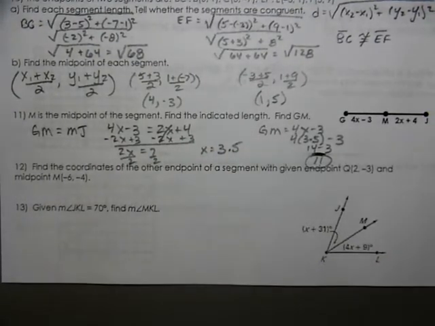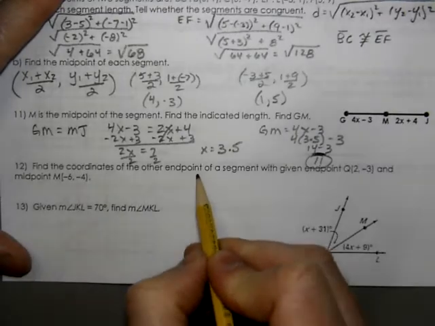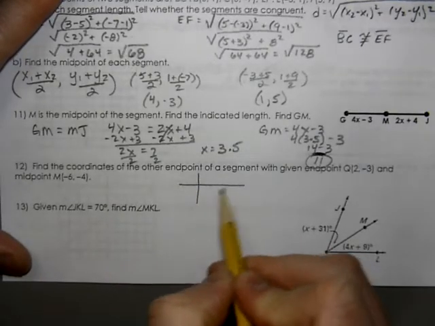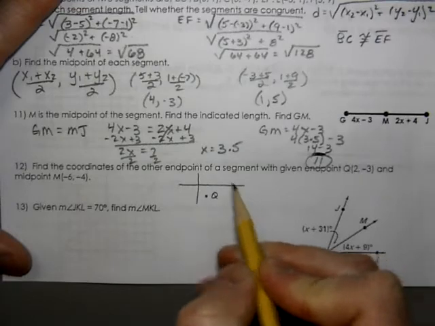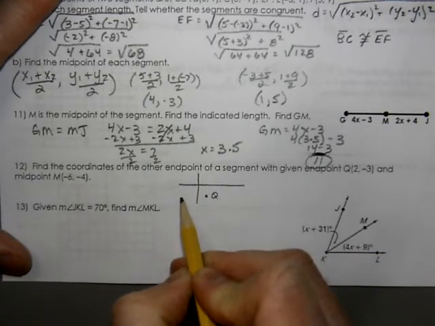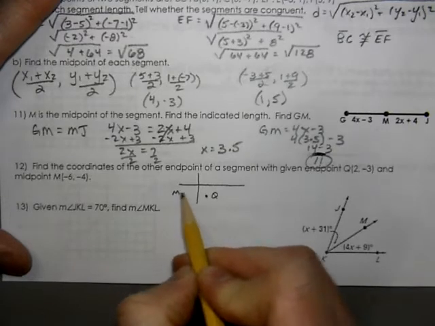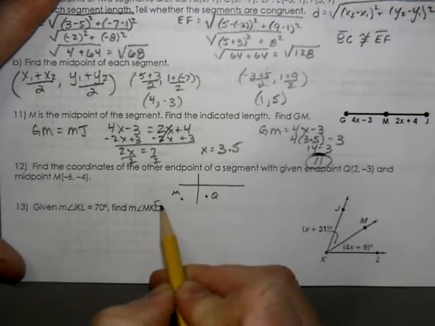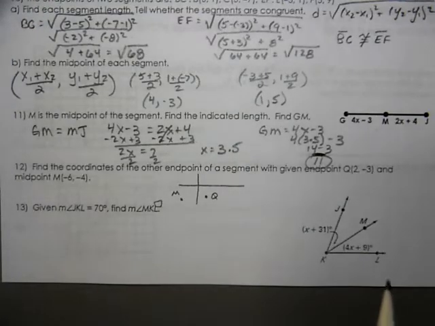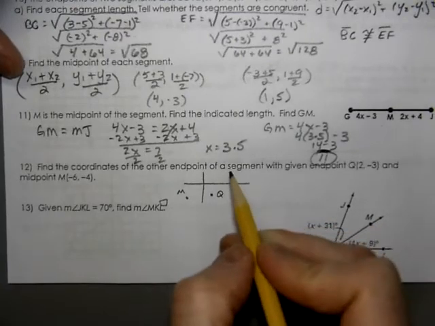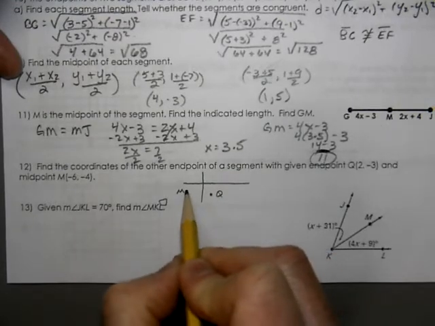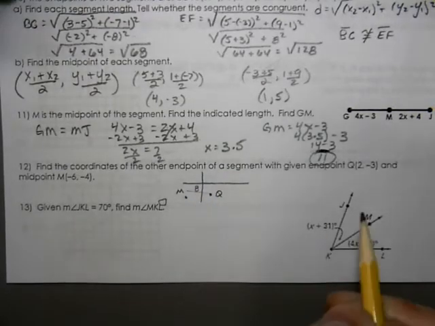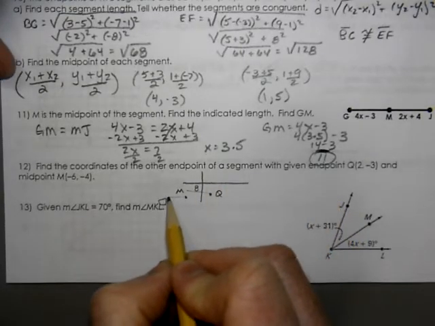Number 12. Find the coordinates of the other endpoint. Well, there's two different ways to do this. Think about an XY axis. If you were to plot the points at 2, -3, and plot the points at -6, -4, if that's the midpoint, we know that the other point is down here somewhere. Notice that we're over 2 this way, but we're backwards 6 this way, so this is a total distance of 8. So I need to go 8 more to get out here.